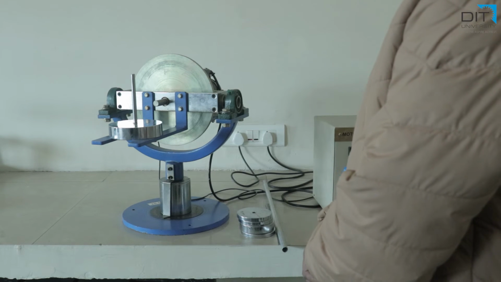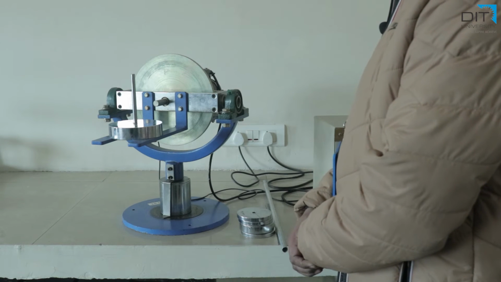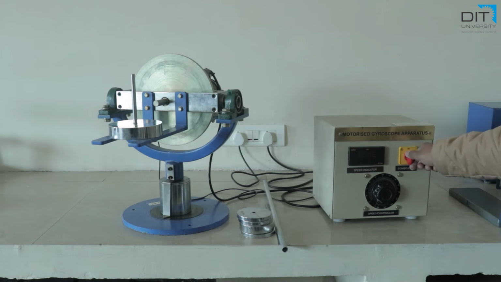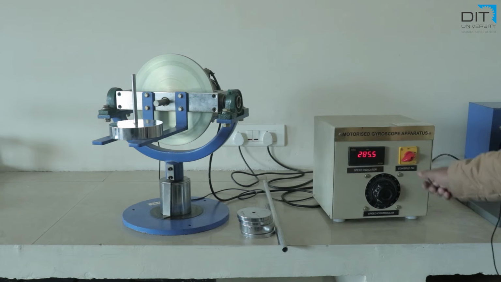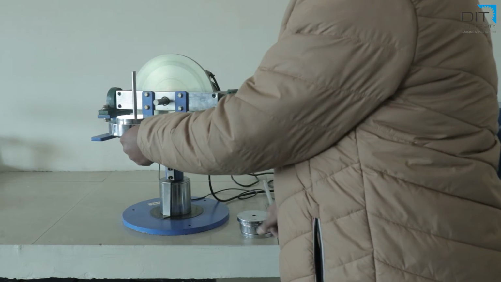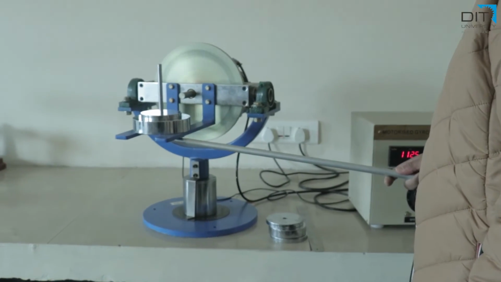Okay, now we have got moment of inertia of the wheel, speed of spin of the wheel, which is directly represented over here. And lastly, we note down the speed.